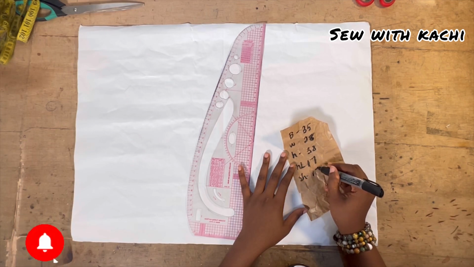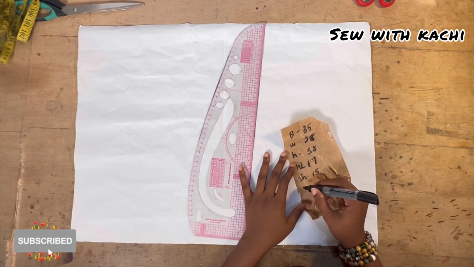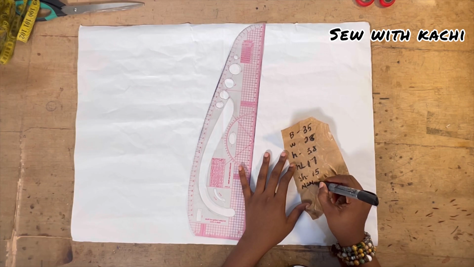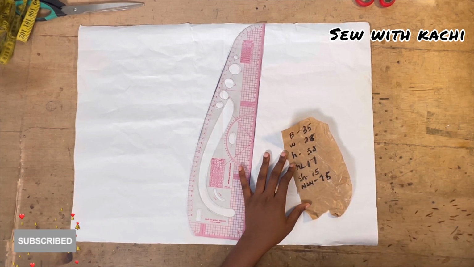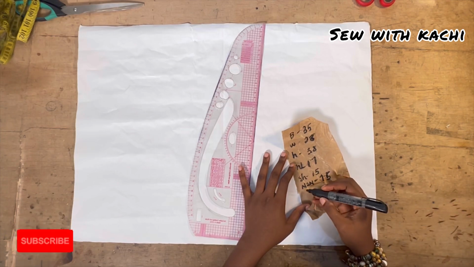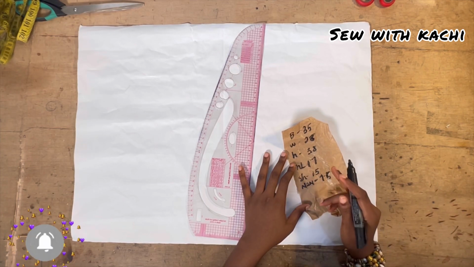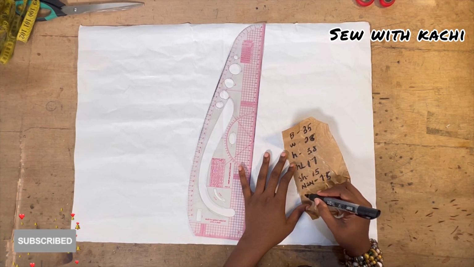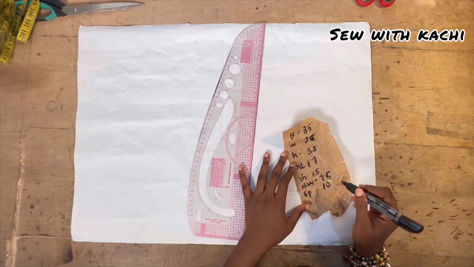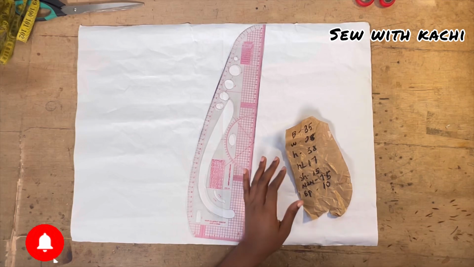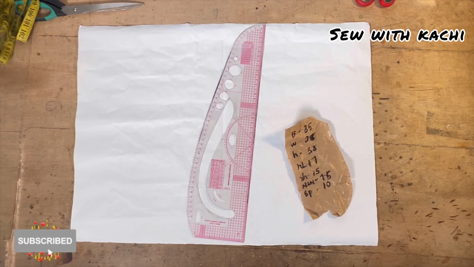My shoulder measurement is 15 inches. My nipple to nipple measurement is 7.5. My bust point is 10 inches.